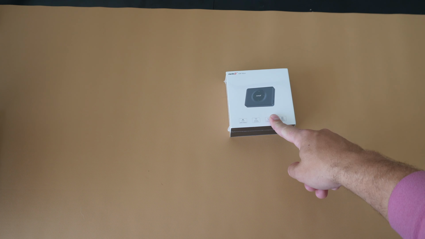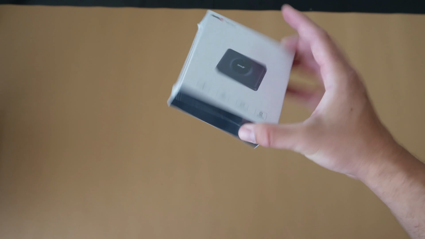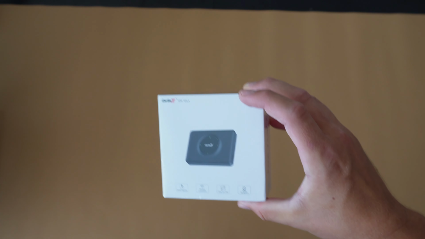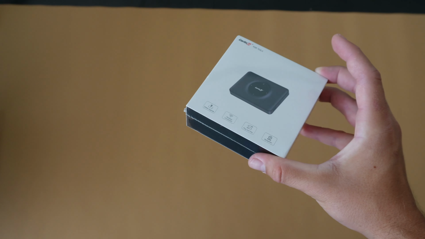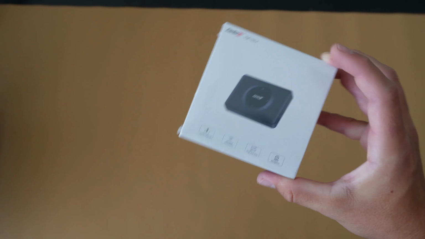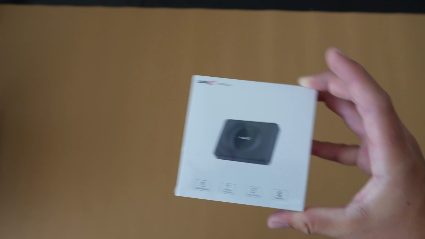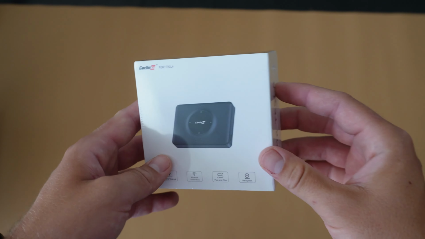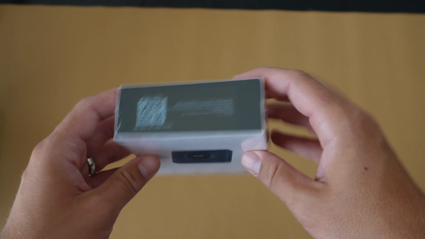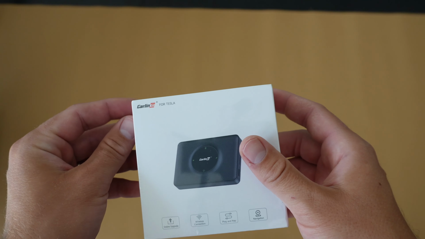Alright, so the Carlinkit comes in a very simple little box. This should be a pretty easy and non-invasive install, which I'm excited about. I've done a lot lately with modifying my car with products that require you to actually pull panels off and plug in, so it'll be nice to have something that works without having to do anything too invasive. So let's get right into the box and see what this comes with.